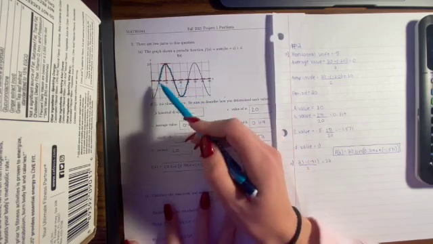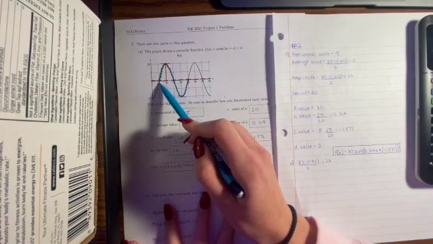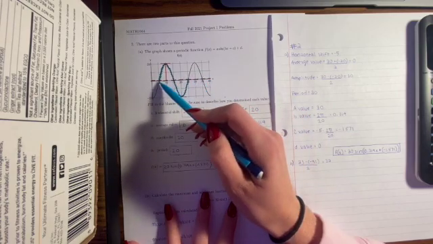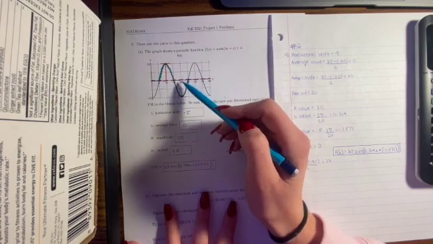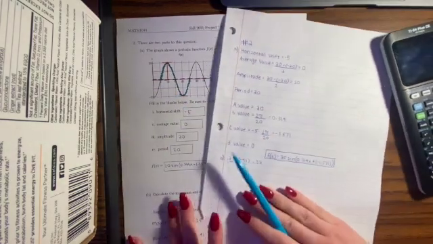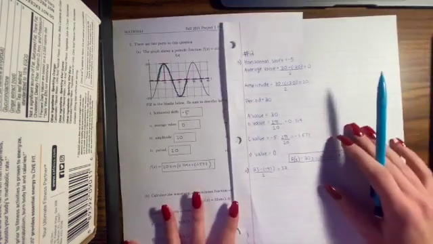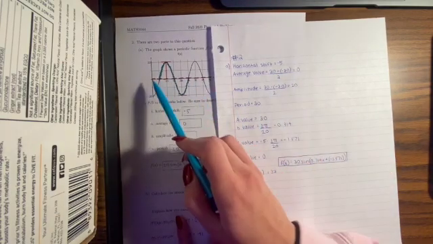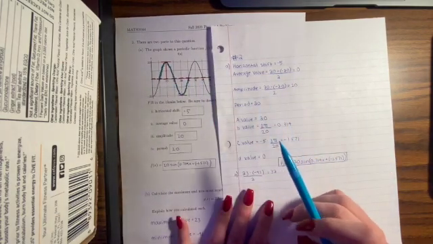The horizontal shift is going to be -5 because this is the first time that the line intersects the average value. And so the average value is going to be equal to 0, because to find the average value, you take the max plus the min and divide that by 2, so you get 0. So here we have that average value.